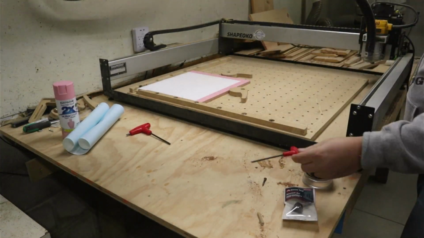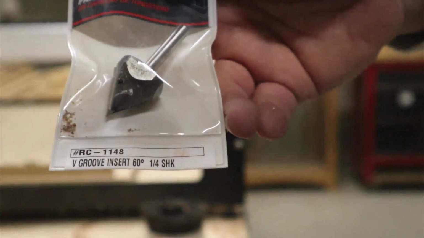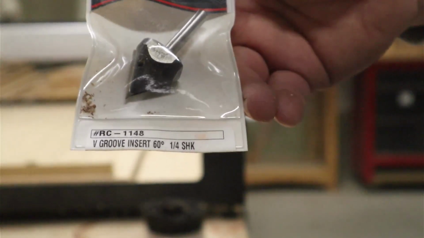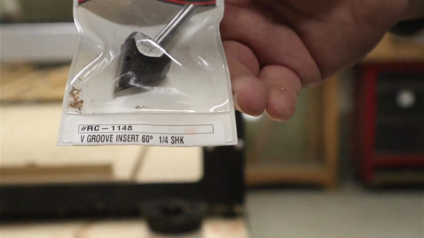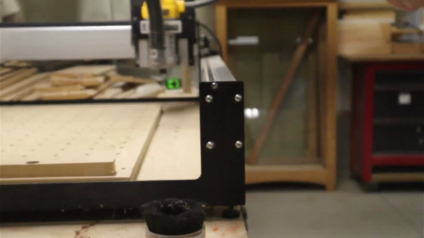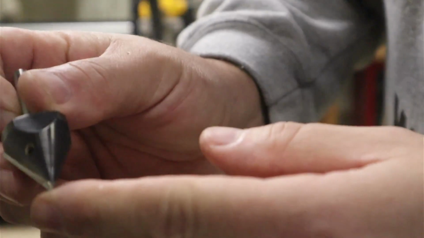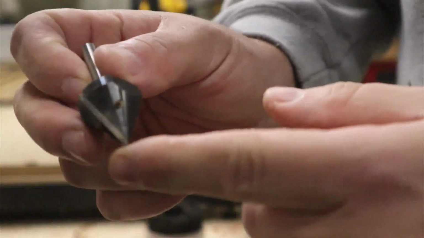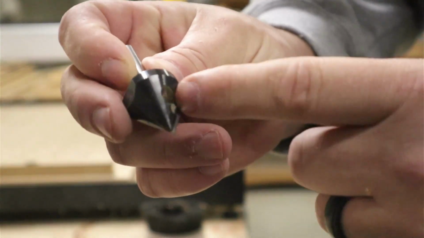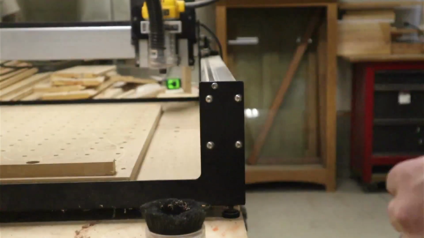Alright, now we set the bit. So we're going to start with this bit right here. It's a Monotool RC1148. Very nice tool here. You get that at Tools Today. You see it's got one knife, and that knife is replaceable, so you could loosen up that little screw and change it out.